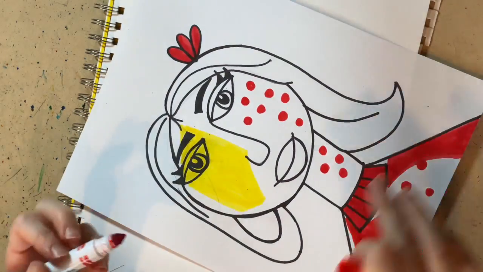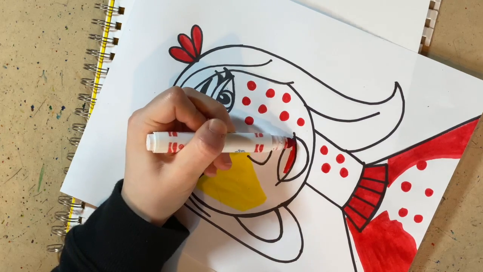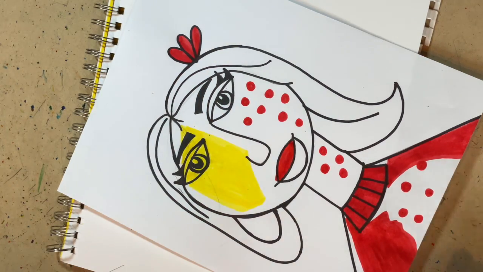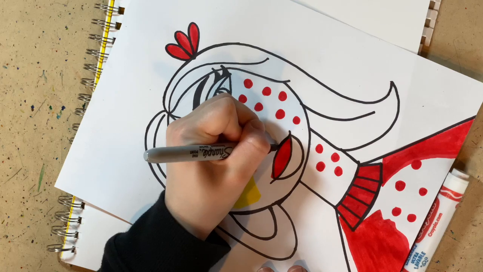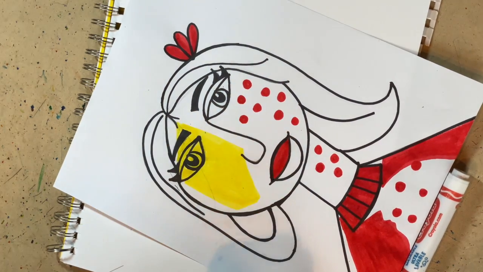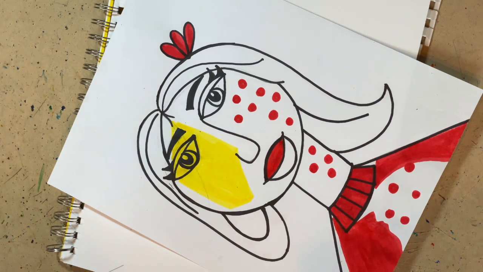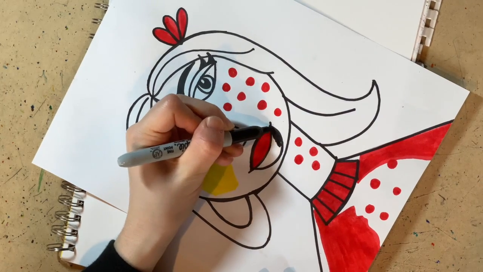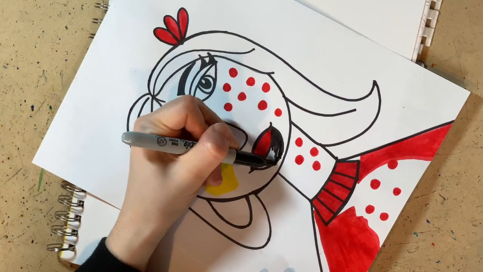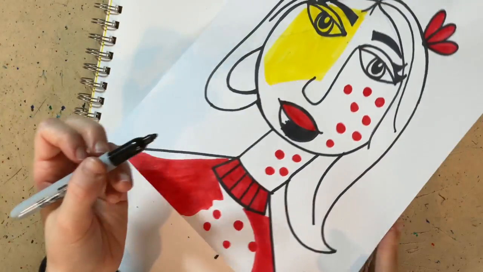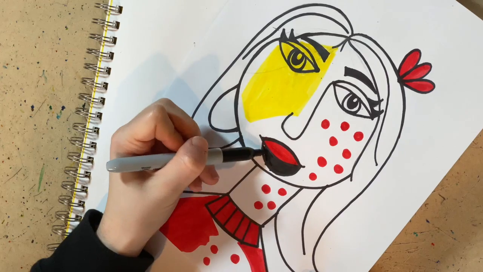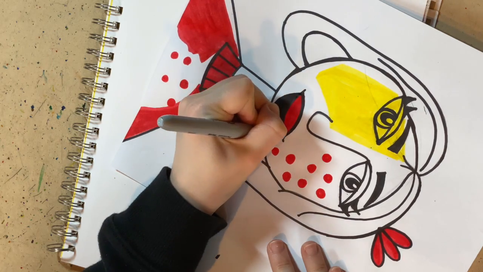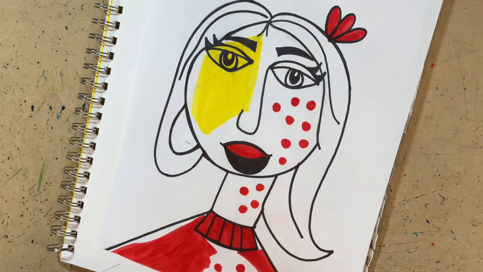Now I'm gonna take red again and color the top of the lips red. It's okay if you go out of the lines like I just did. That's fine. Now I'm going to take black. You don't have to use black, you can just use brown, and color the bottom of her lips. So yes, this is called the value. I'm taking black, I'm taking the warm colors, the cool colors. So I'm creating value.